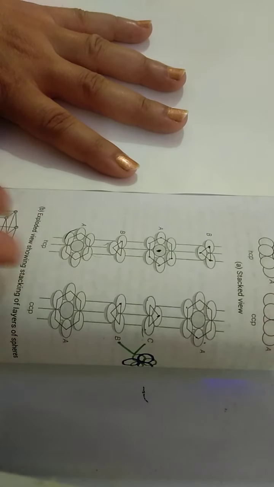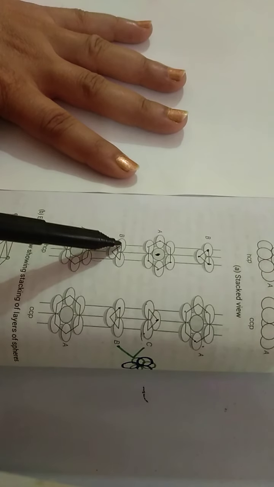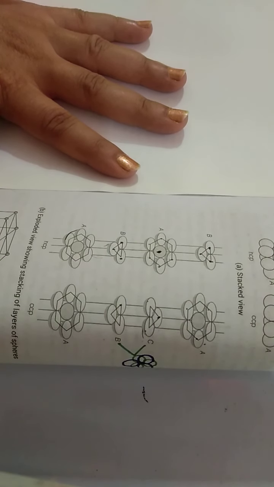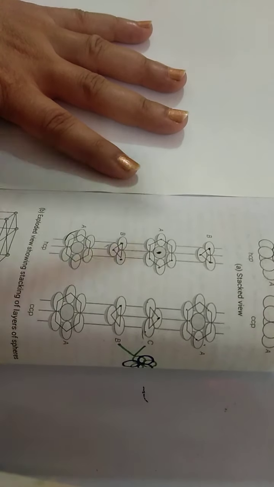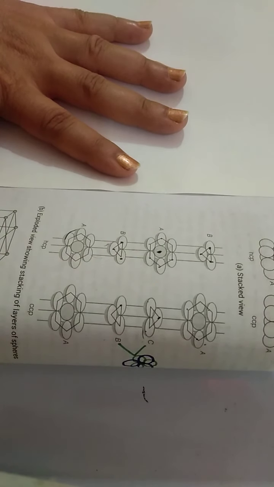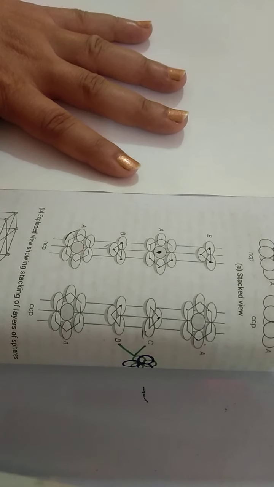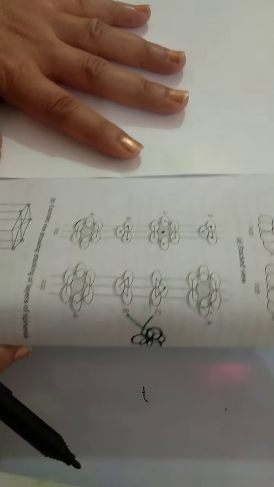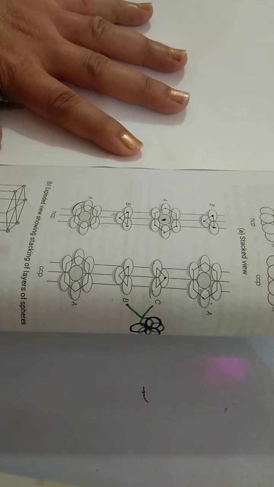Total 9 and 3 below the layer A, that is 10, 11 and 12. So total number of spheres which are touching this sphere, or the number of nearest neighbors in case of HCP, is coming out to be 12. It means the coordination number in HCP arrangement is 12.